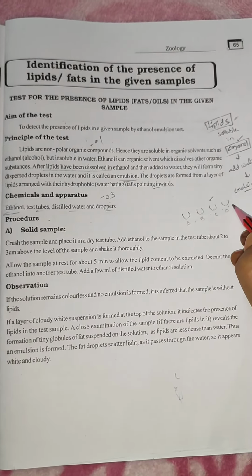In the result, we can write the A, B, C, D samples. For example, the A sample has the emulsion observed, and there is no emulsion in the others. Then in sample A, the lipids are present. For this purpose, we take a test tube, add the sample and add ethanol. Then we shake it. Then we add water. Then the emulsion will occur.